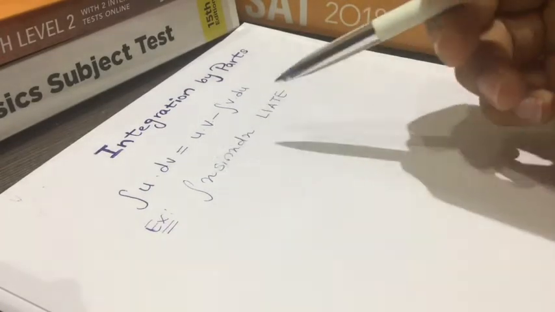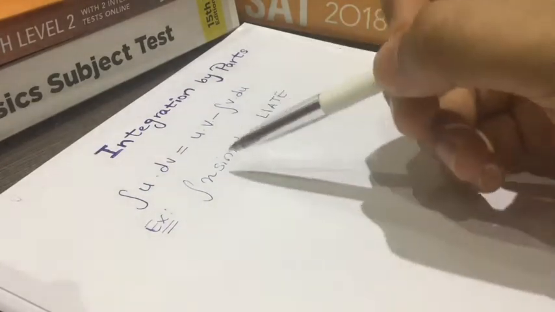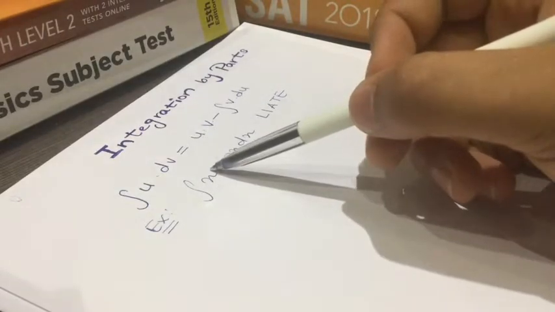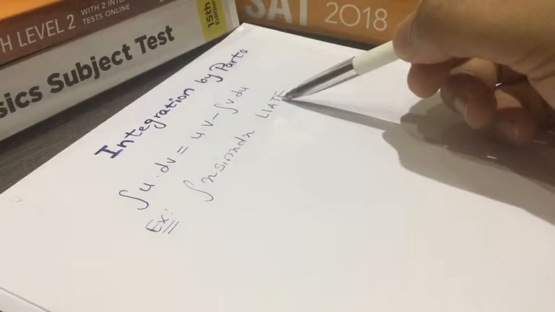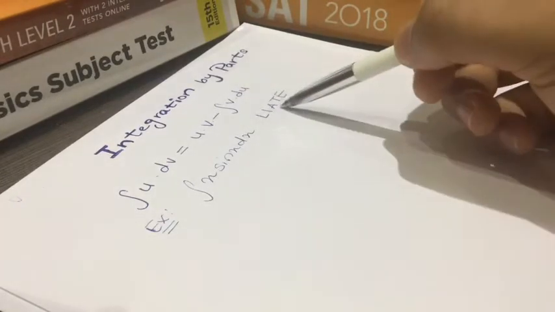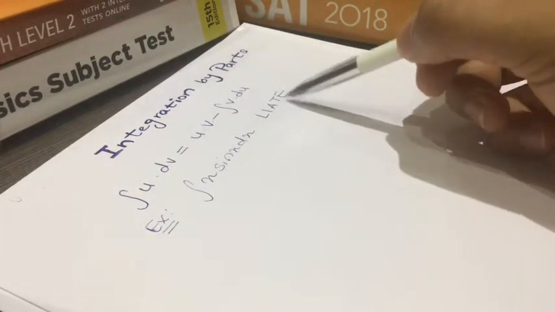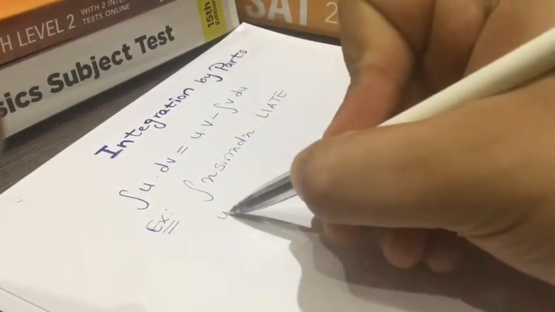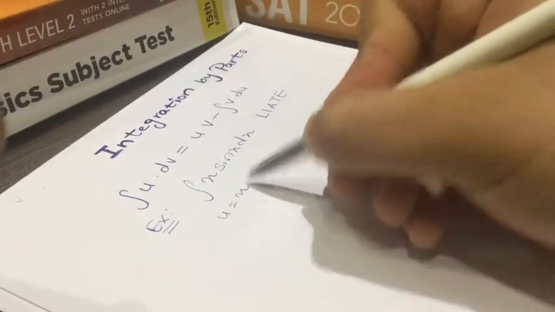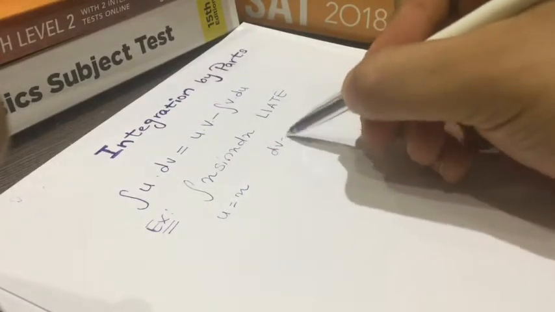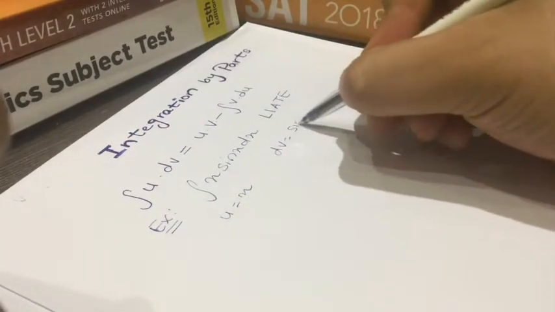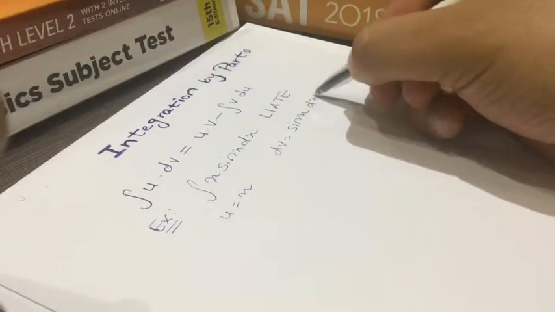For this case we have x, which is considered algebraic, and sine x, which is trigonometric. Now x algebraic comes first, so you choose u equals x, and dv equals sine x dx.